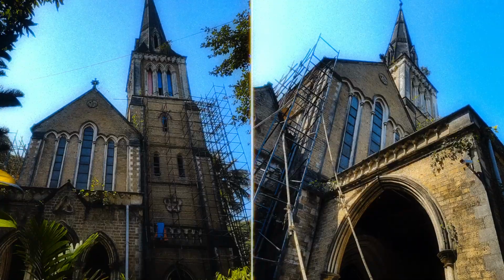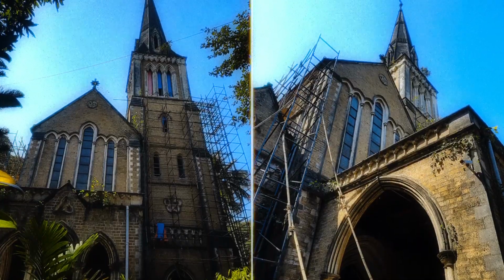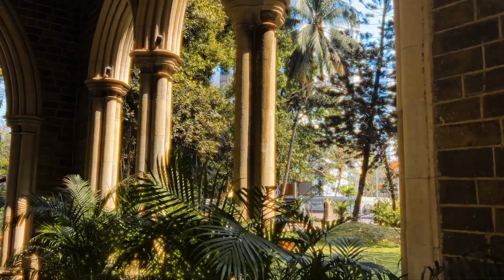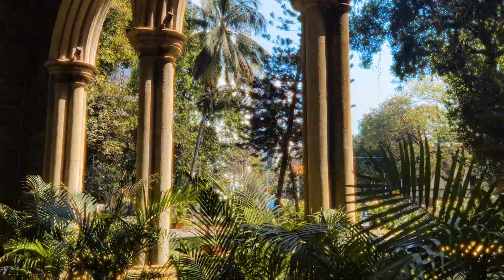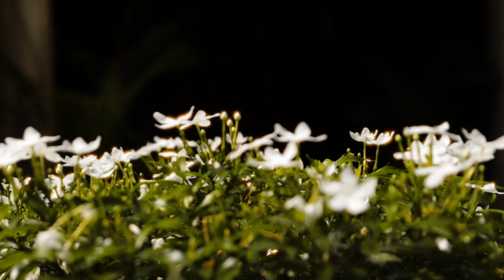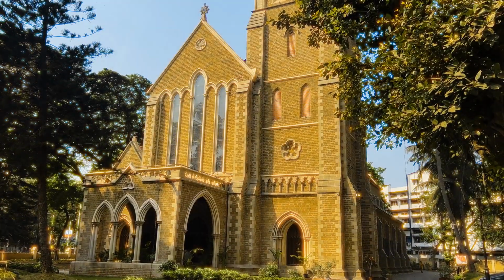A restoration project that lasted for 3 decades, helmed by conservation architect Kirtida Unwala and a team of consultants, revived the church to its former glory. Today, the church stands in majestic solitude. It stands as a symbol of remembrance, heritage, and the enduring connection between the past and the present.